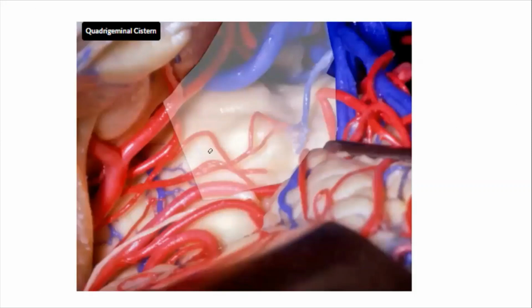And this is the superior view in which we can see this highlighted area, which is the quadrigeminal cistern. Superior and anterior to the quadrigeminal cistern is this area, which is the ambient cistern. From here we can see the PCA, which is running from the ambient cistern into the quadrigeminal cistern, giving its branches. Below over here is the superior colliculus as well as the inferior colliculus. Over here is the pineal gland.